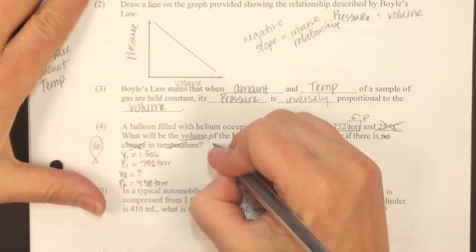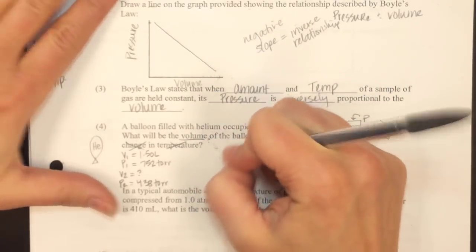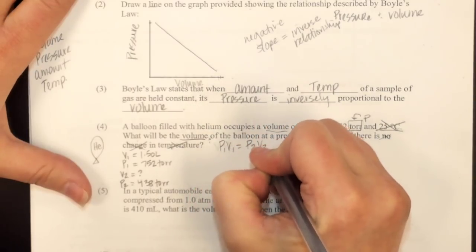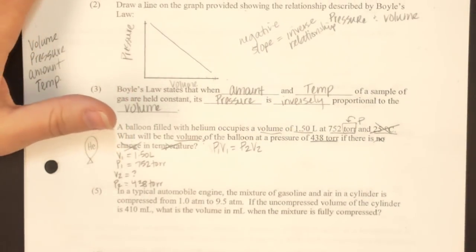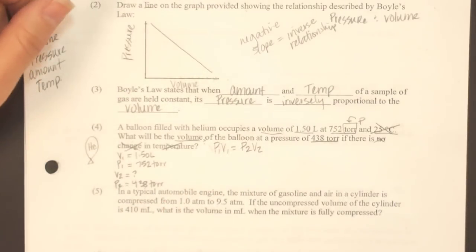So my equation, usually written the other way around, is P1V1 equals P2V2. That is the equation I'm going to use. It's on the back of your periodic table, so you can look it up there.